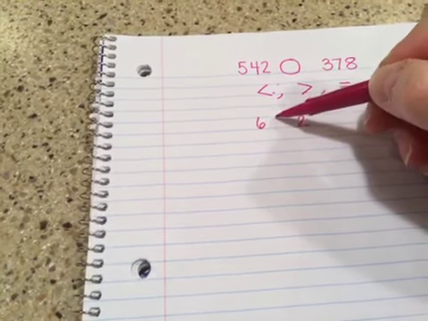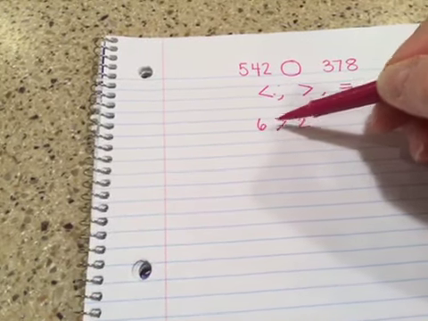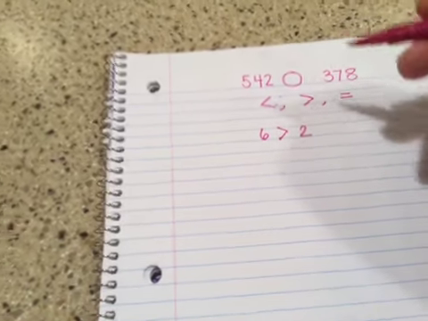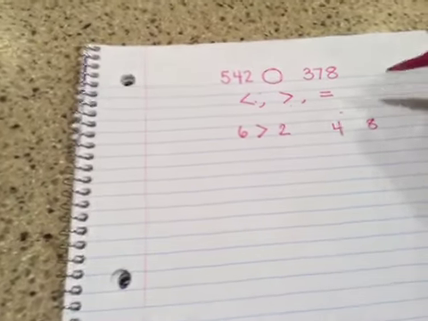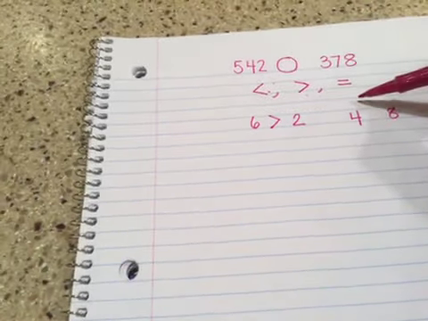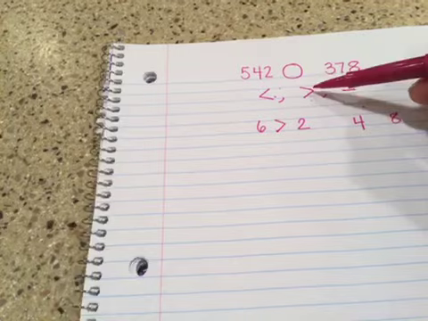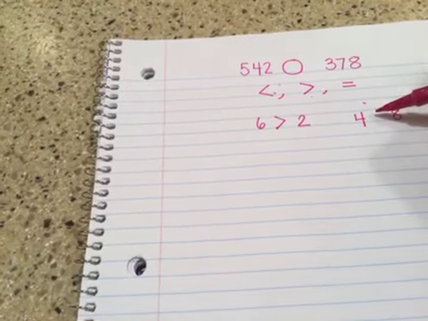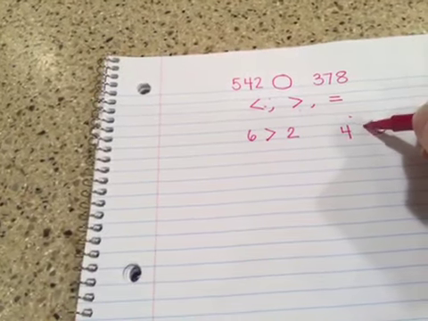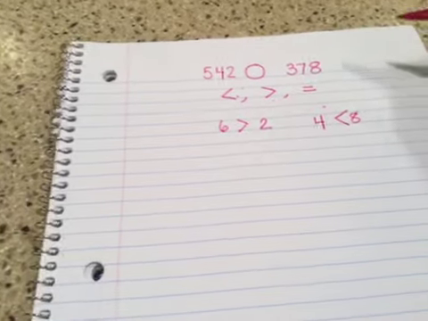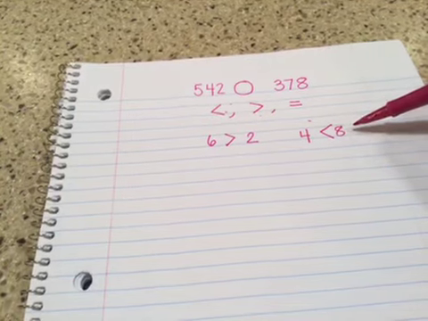Remember the alligator story? He opens his mouth wide to the greater side. So 6 is greater than 2. Let's try it with the numbers 4 and 8. When we look at those, we know that 4 is less than 8. So which symbol do we use? Remember the alligator. He opens wide to the greater side. So 8 is greater, so we're going to open wide to the greater side. We would read this as 4 is less than 8.